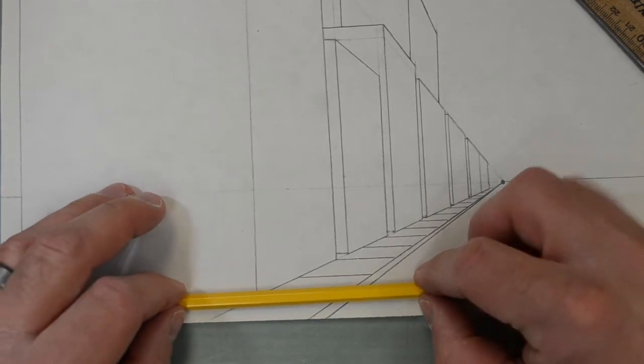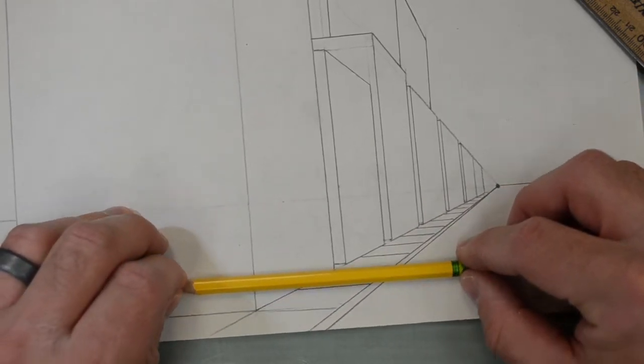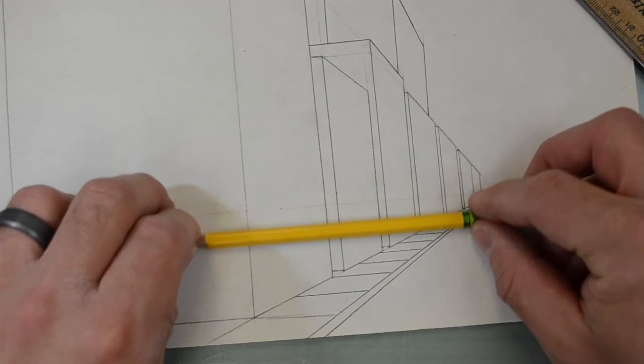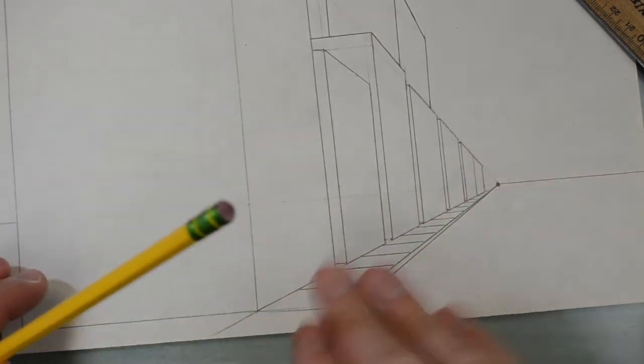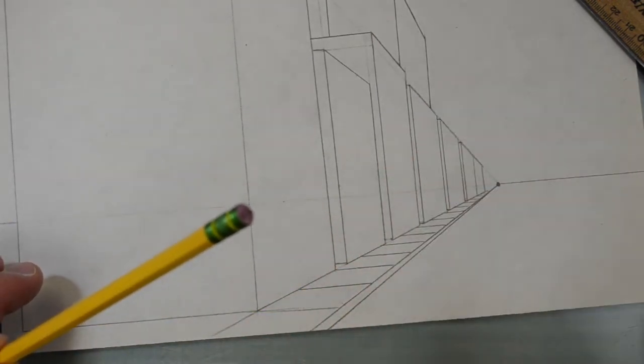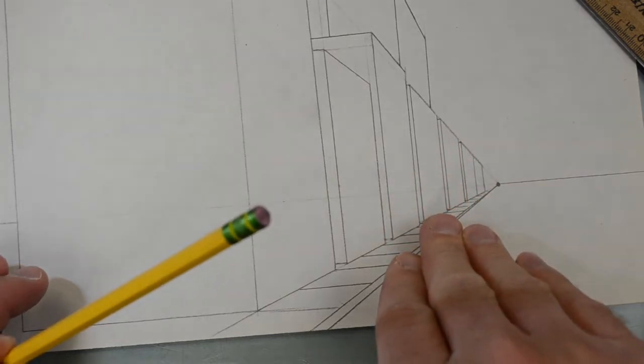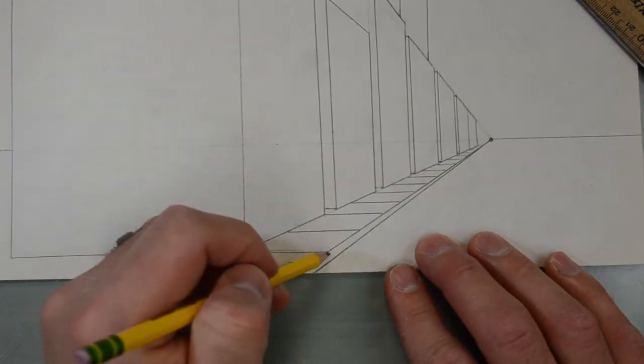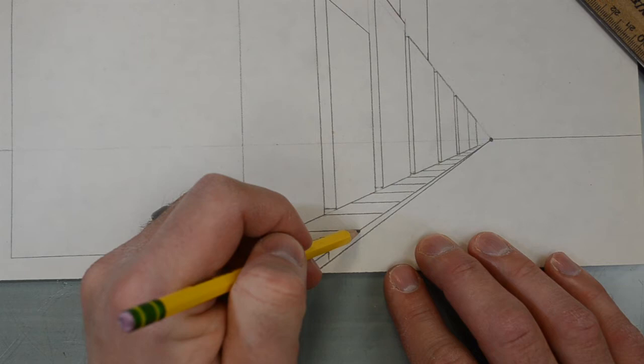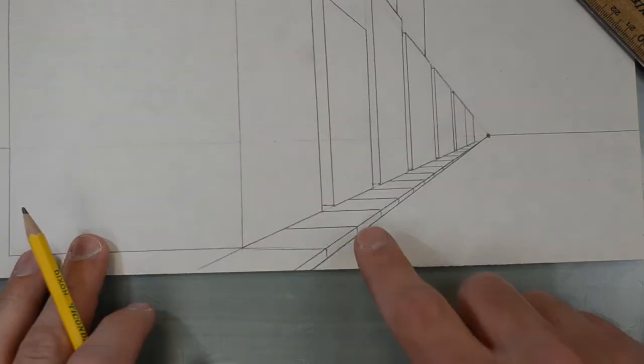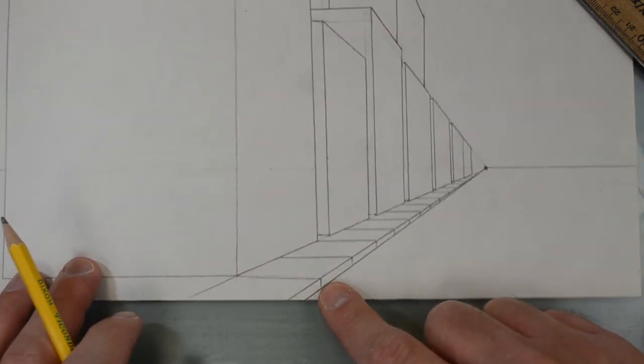It goes across horizontally with the bottom of the paper, because this sidewalk is laying flat, tilted away from us on the ground. I think sidewalks have lines that come down from those little marks too, and those go straight down. Okay?